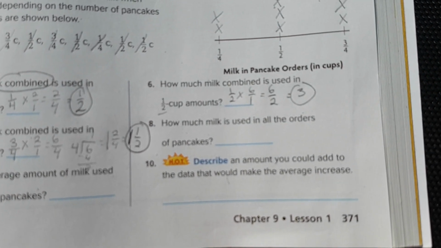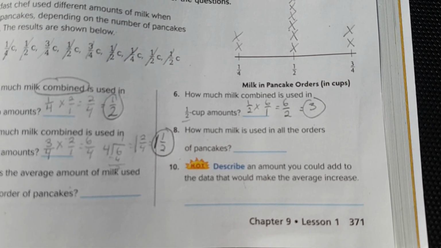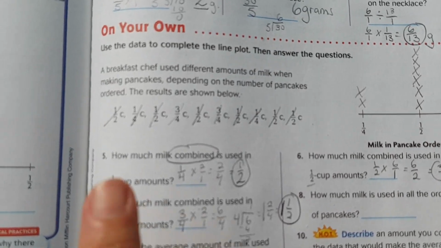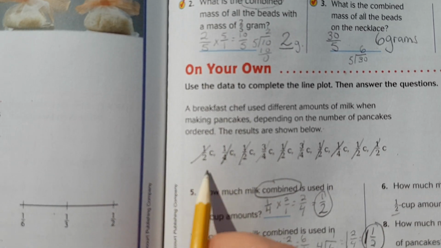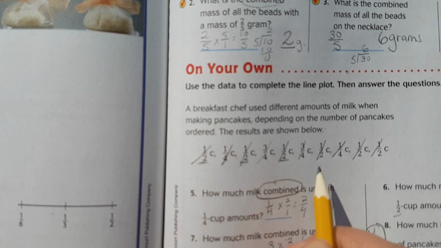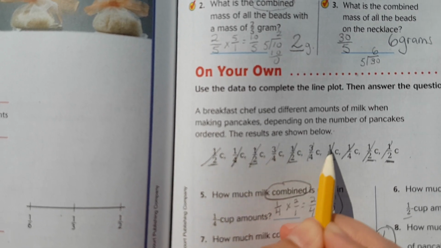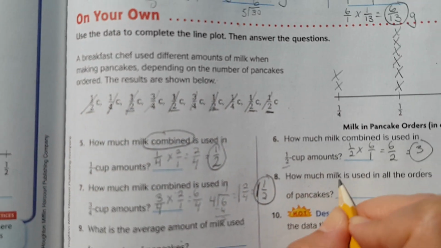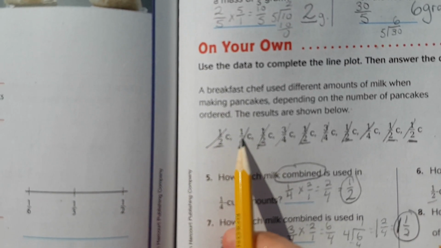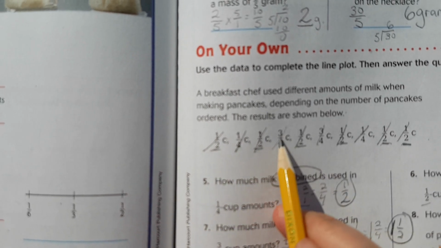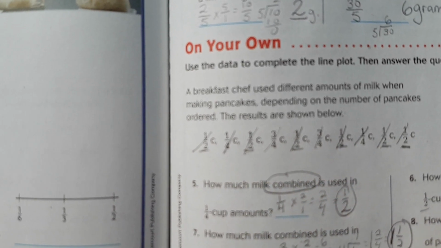All right, the next one says, how much milk is used in all the orders of pancakes? So now I'm going to have to do some adding, but guess what, guys? They all have different denominators. So I have several that have a 2 in the denominator. So let's add those together. 1, 2, 3, 4, 5, 6 over 2. Plus, let's add the ones that have 4 in the denominators. 4, 5, 6, 7, 8, 8 over 4.